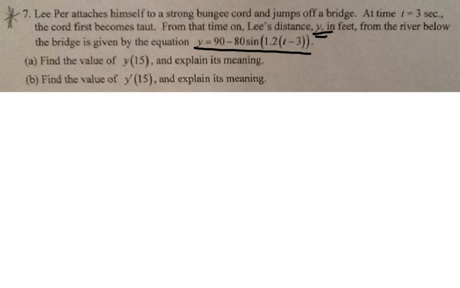So, find the value of y of 15. By the way, on this worksheet, I want you to use your calculator for all derivatives and every one of these problems. We're going to use calculator on the whole thing. So, y of 15, all that means is plug 15 in for t, and you do that in your calculator.